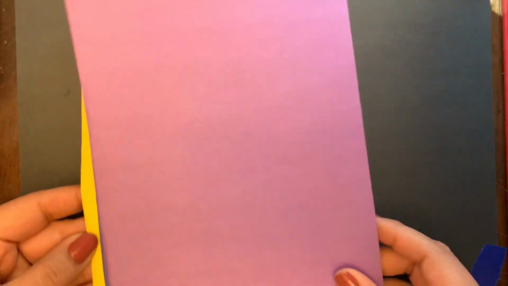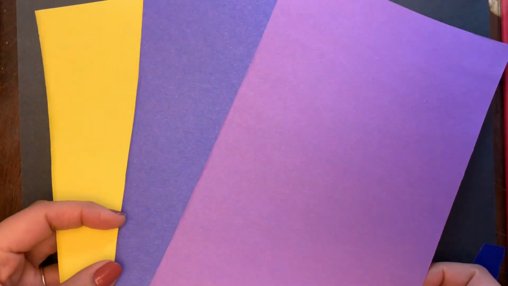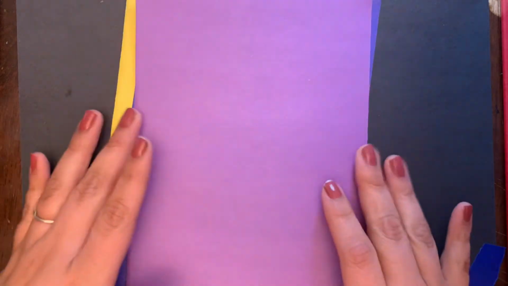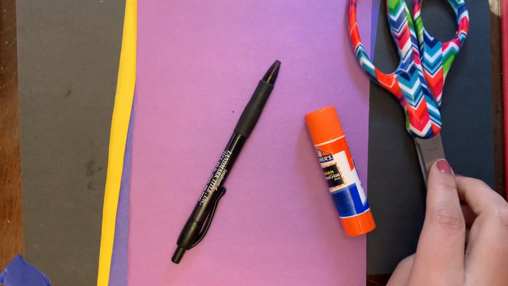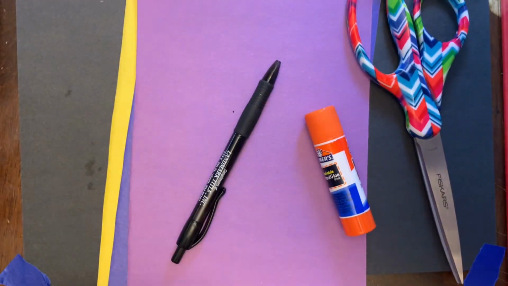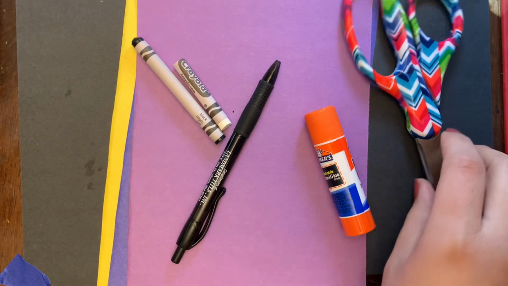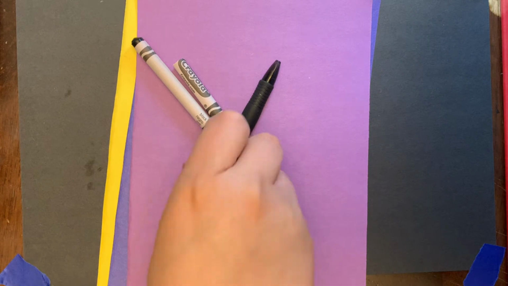So the first thing that we're going to want to start off with is 3 sheets of our colored paper. It could be any 3 colors. All right. So you need your 3 sheets, something to draw with, glue. You'll need your scissors, and you'll also need your black and white crayon. It could be a color pencil. Mine broke, unfortunately. That's okay. So make sure to have those 2 colors.